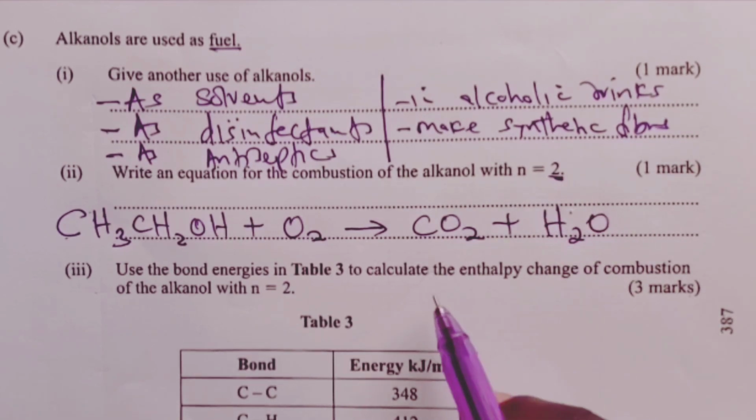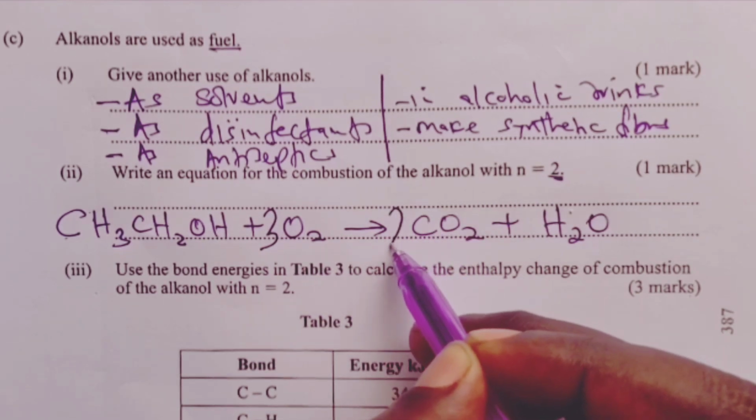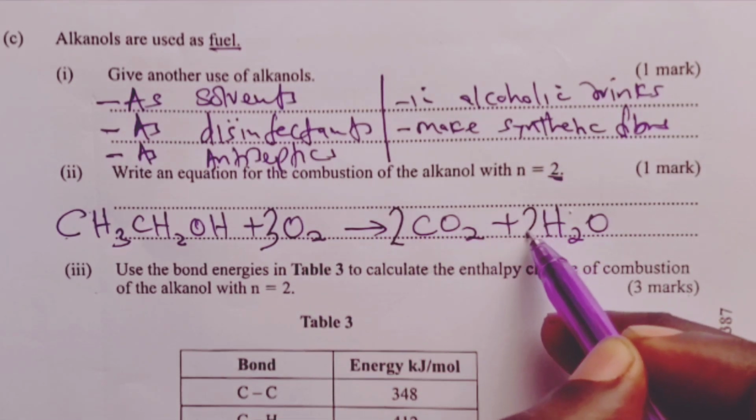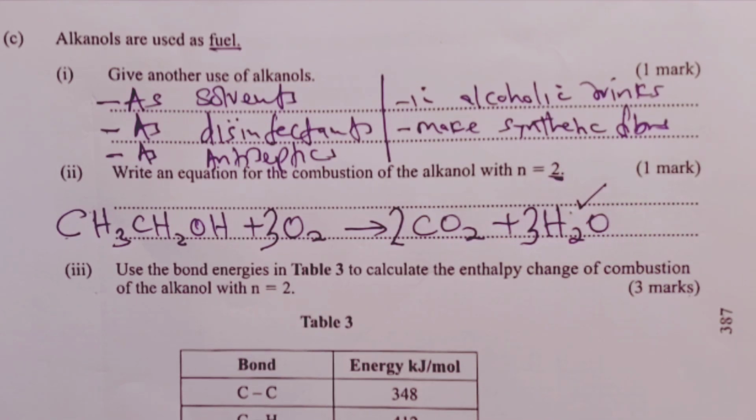Of course, we balance with a 3 on oxygen, a 2 on carbon dioxide, and another 3 on steam or water for 1 mark. When it comes to organic compounds, reactions involving them, we do not insist on state symbols.